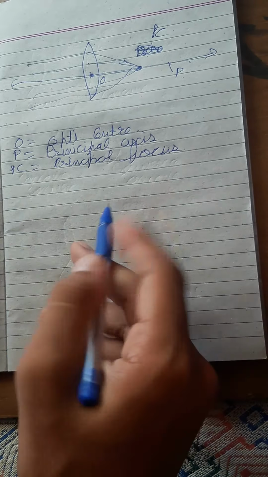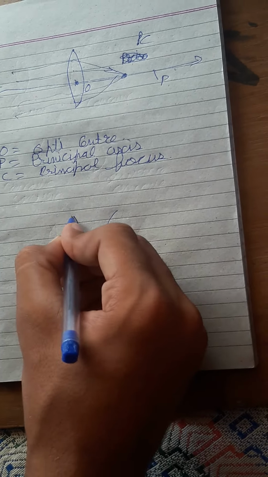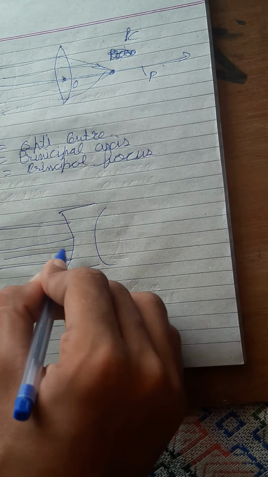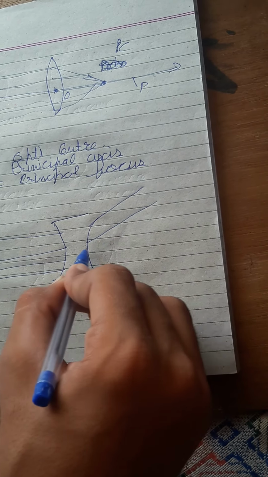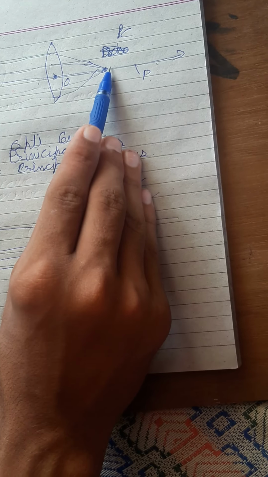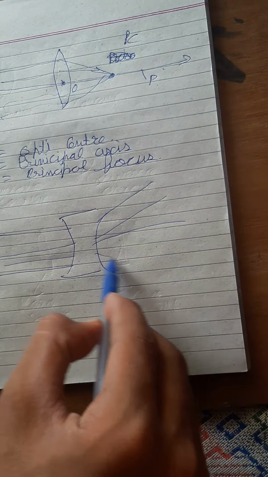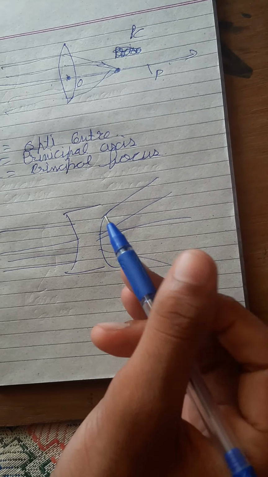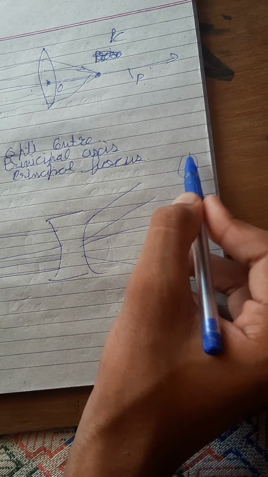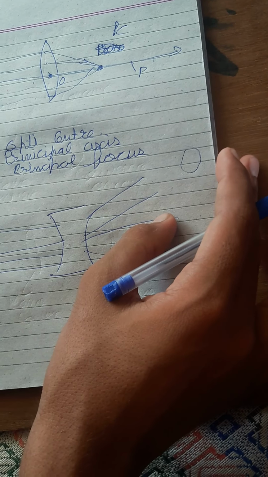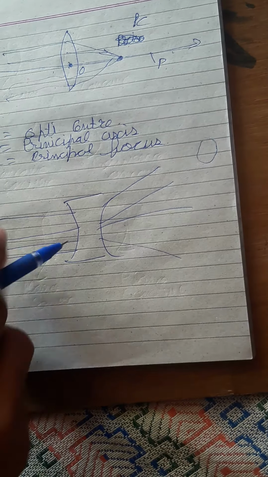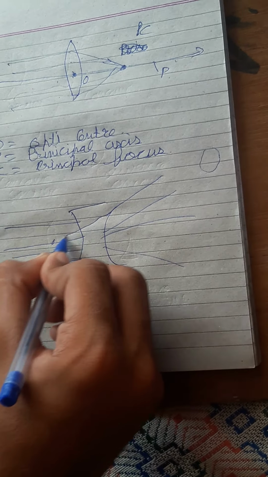So what happens in a concave lens? The parallel beam of light would come, but it would diverge, not converge. So we know that the principal focus is formed when the two light rays converge. But these are diverging. So where is its focus? What would the observer think when he sees a diverging beam of rays? He would see that all the light is coming from this point, in a straight line.